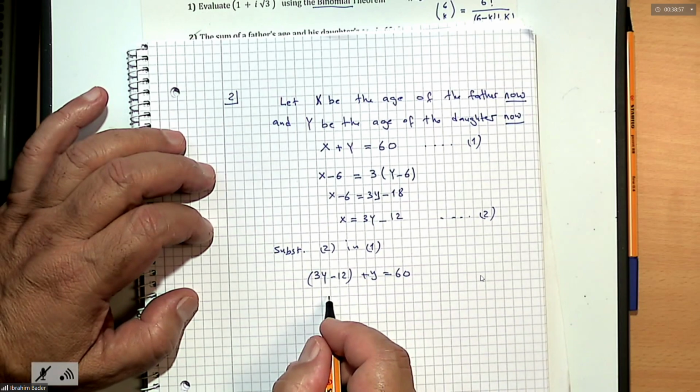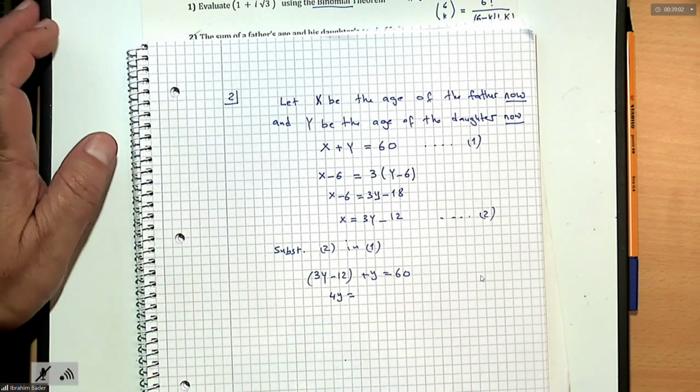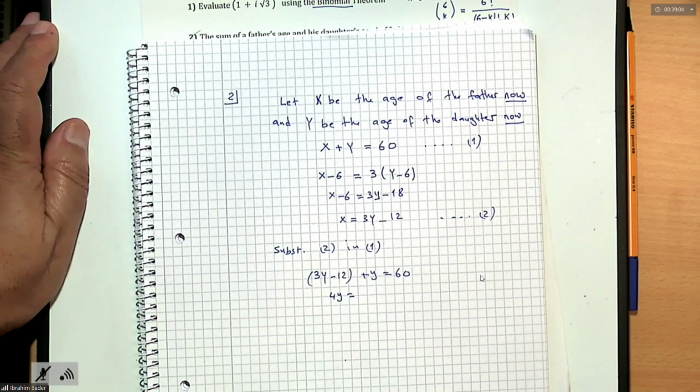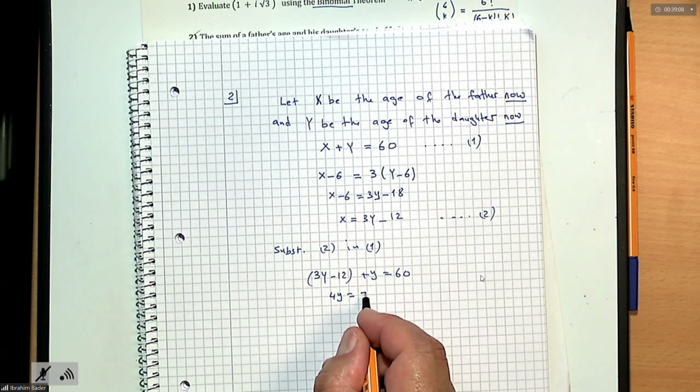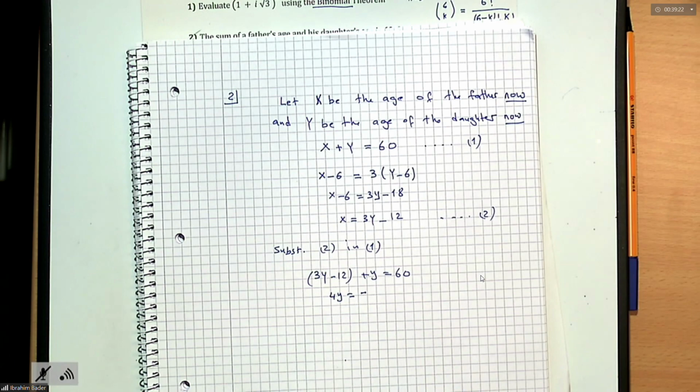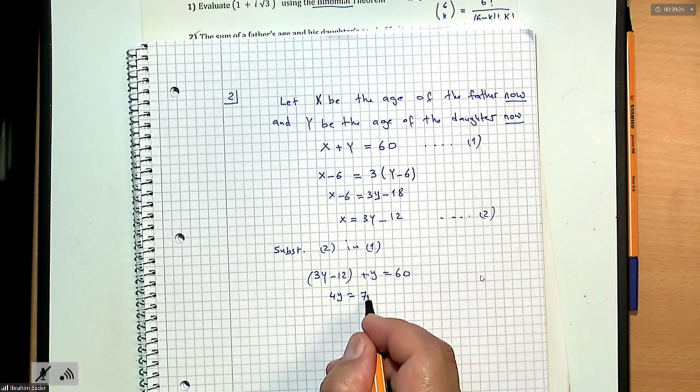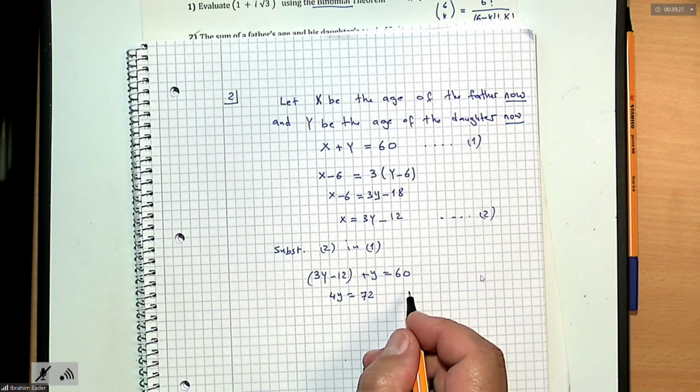That means 4y equals 72. Is it correct, this one? 72 over 4 is 18, right?